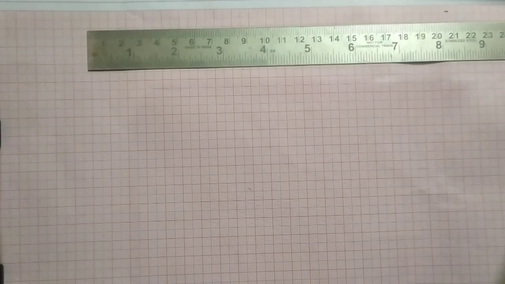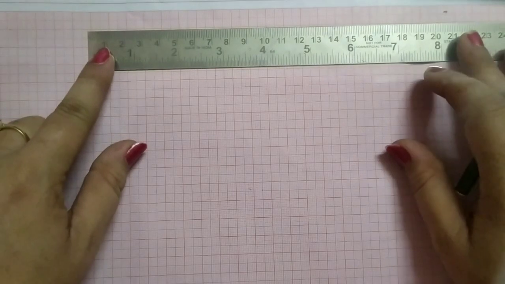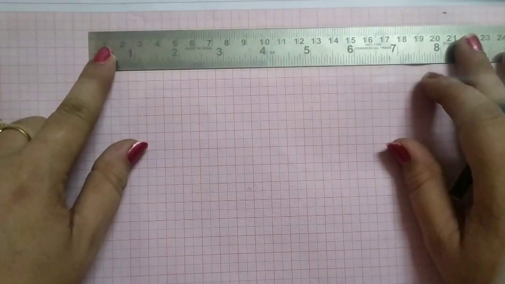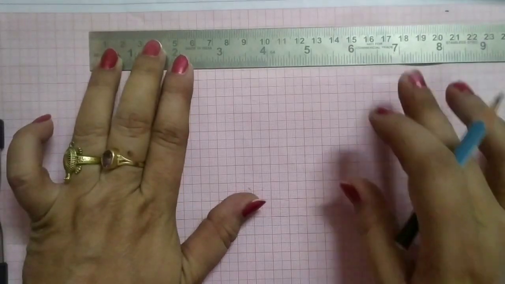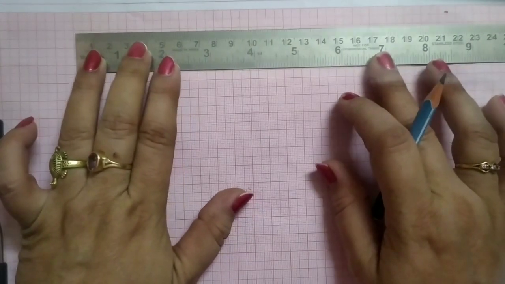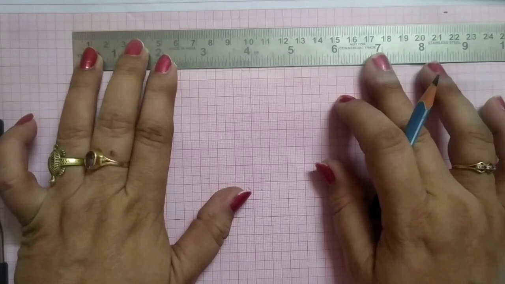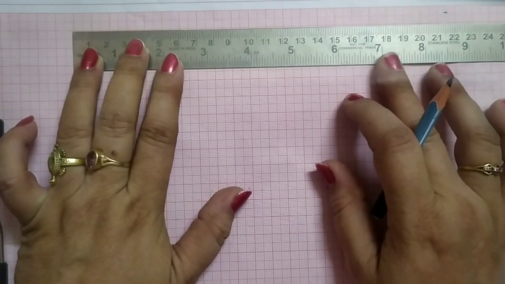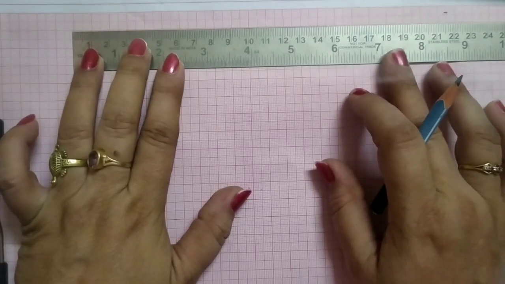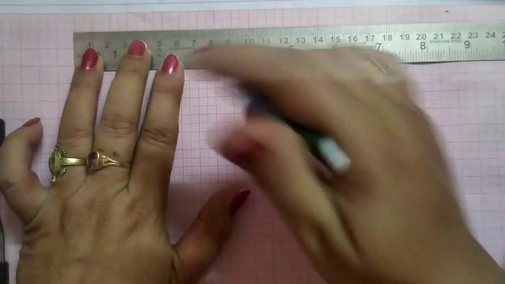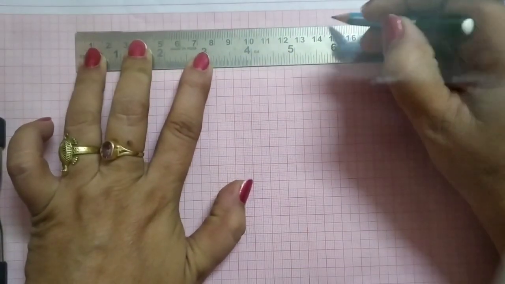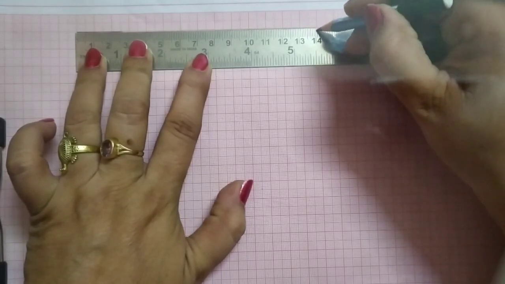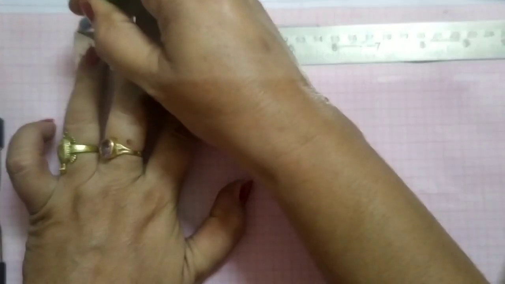Now let's draw the net on a graph sheet. As I already showed you in the rough sketch, I'm going to take 3 faces upward, so that will be 3 cm, 8 cm and 3 cm. So we need a total of 14 cm over here, so a total of 14 boxes. This way.